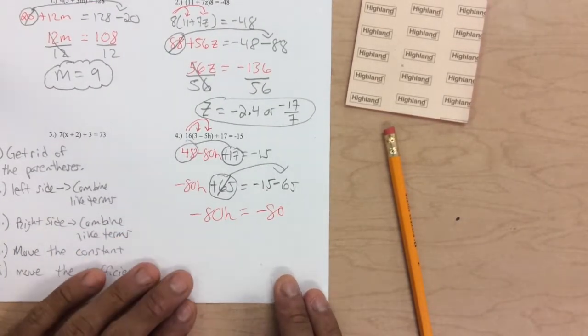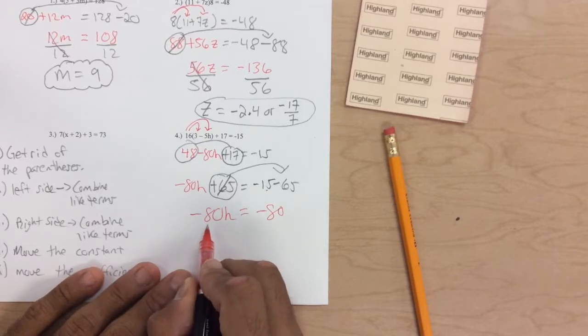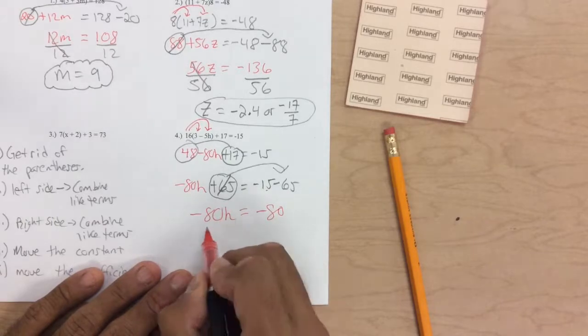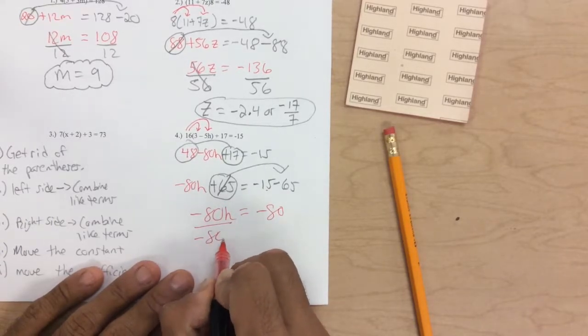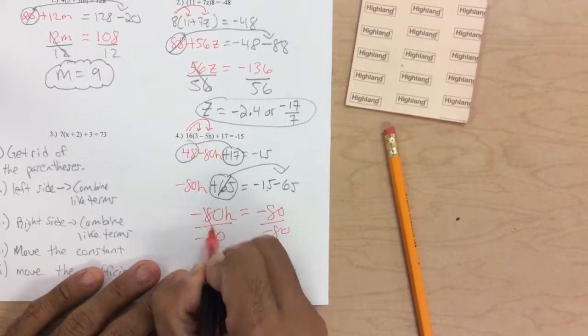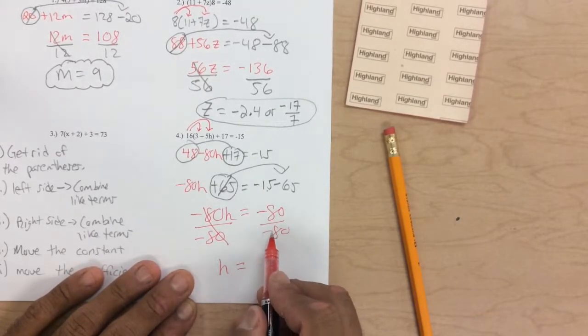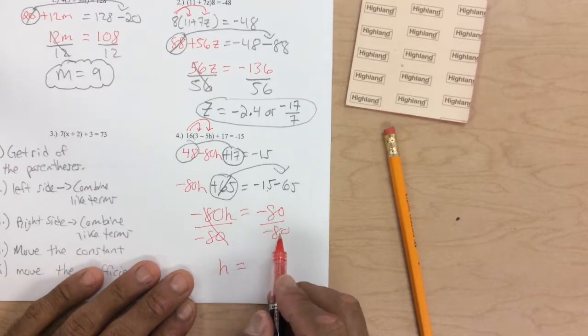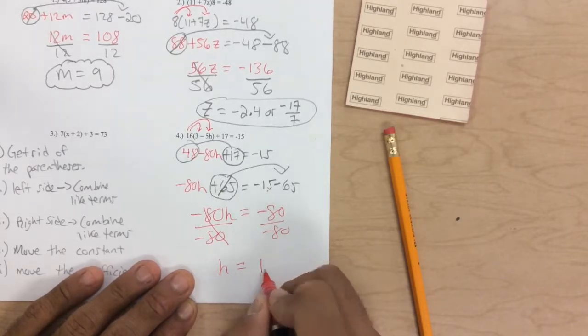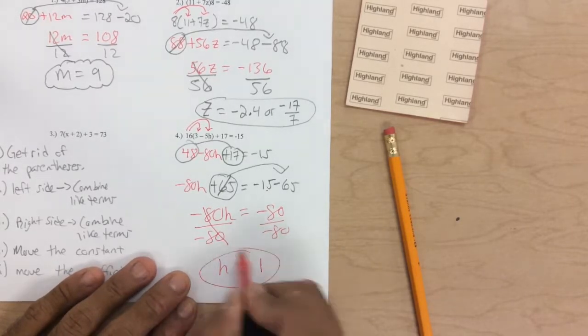Now, step 5, move the coefficient. So to move the coefficient, the original operation is multiplying by negative 80. So the opposite is to divide by negative 80. So when I do that, I'm left with h equals, a negative divided by negative is a positive, 80 divided by 80 is 1. So my answer is h equals positive 1.